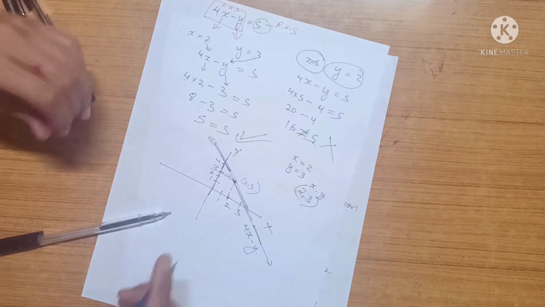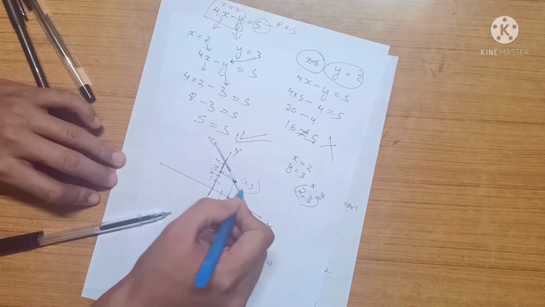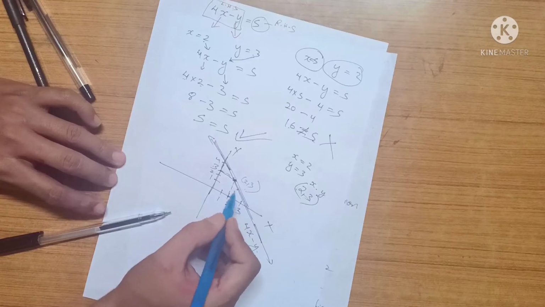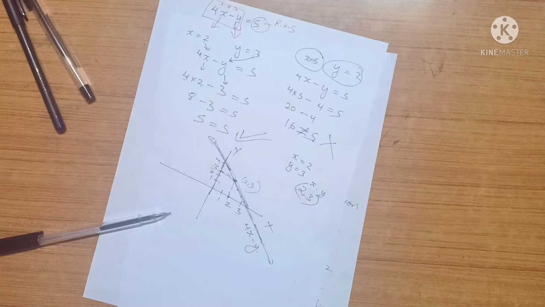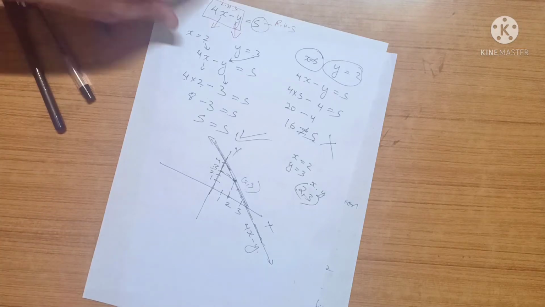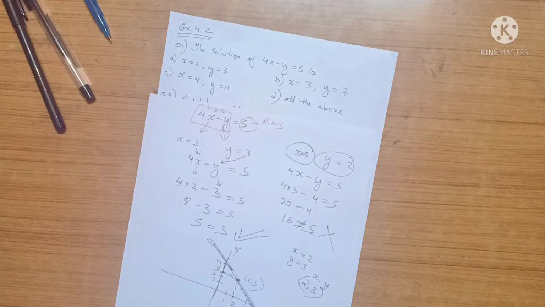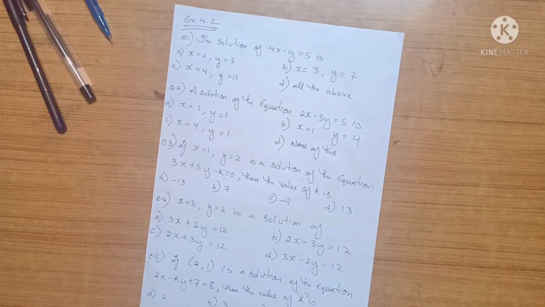So if a point on the line is a solution of the line, then obviously there are infinite number of solutions because there are infinite number of points. Got it? Don't forget about that. So let's start the solutions. You try it on your own also, question number 1, 2, and all. So these are the questions. Do try it. And these are the solutions.